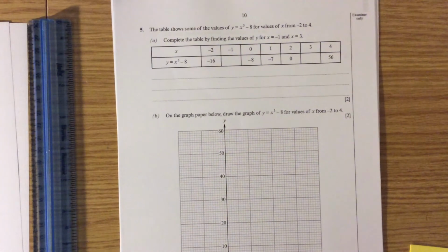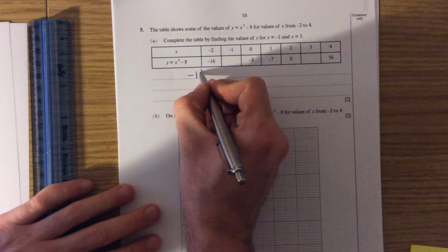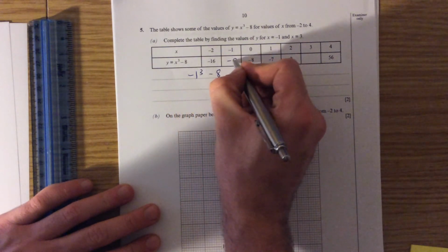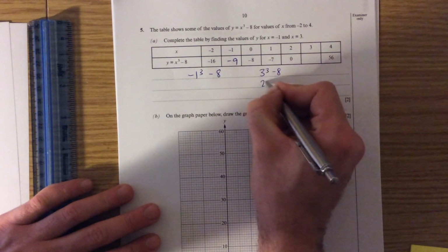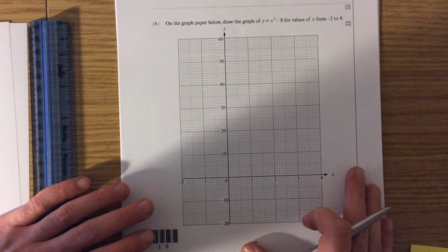Question 5. The table shows some of the values of the equation. Complete the table, and then we're going to draw the graph. So, minus 1 cubed minus 8. Minus 1 cubed is minus 1, minus 8 is minus 9. 3 cubed minus 8. 3 cubed is 27. 27 minus 8 is 19.